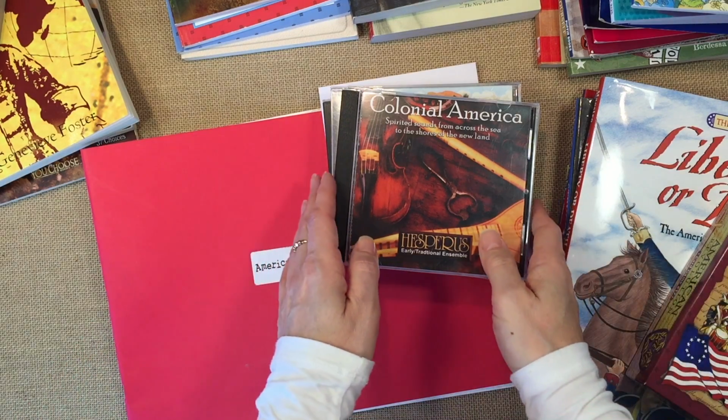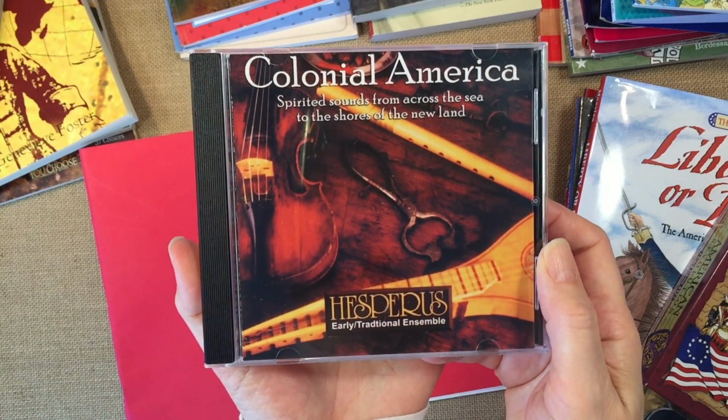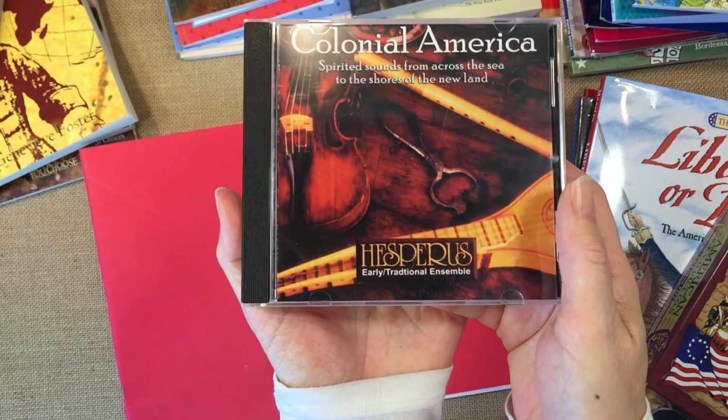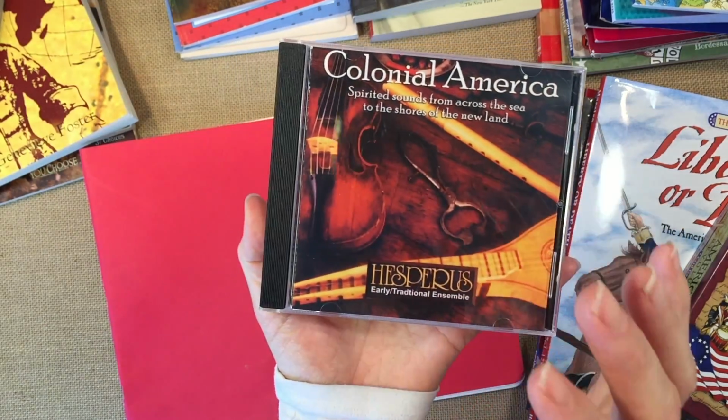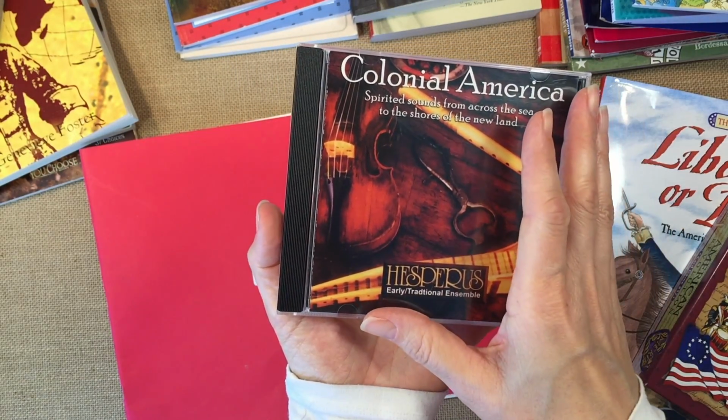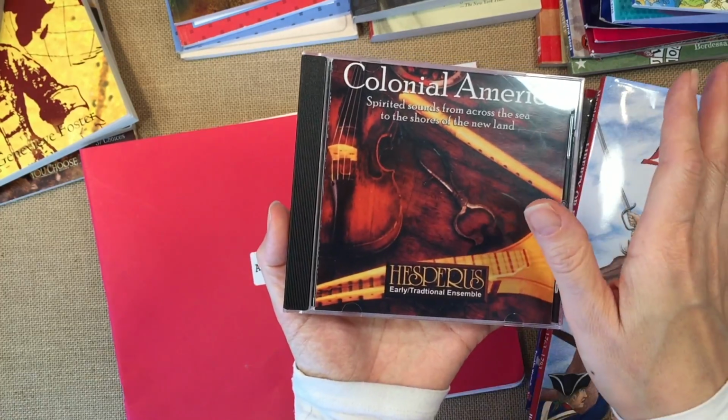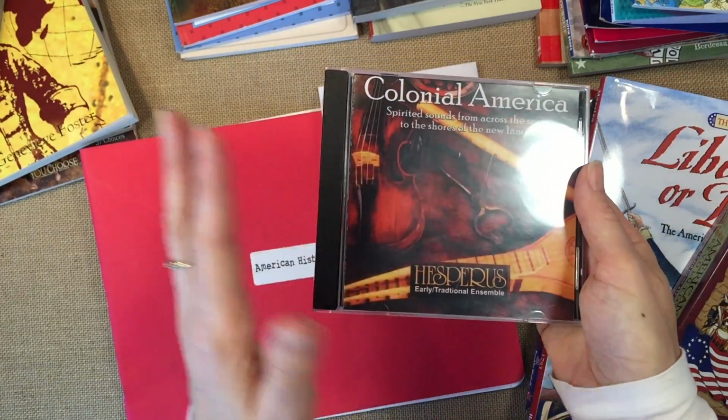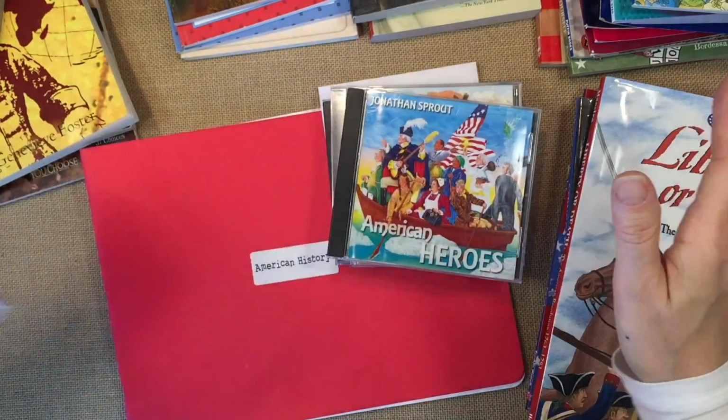Now the first thing I want to share with you is this CD called Colonial America, and that's the music that you're listening to right now. Absolutely love these songs. We listen to it throughout our whole entire unit, and this is probably my most favorite thing that we got from any of our history units.